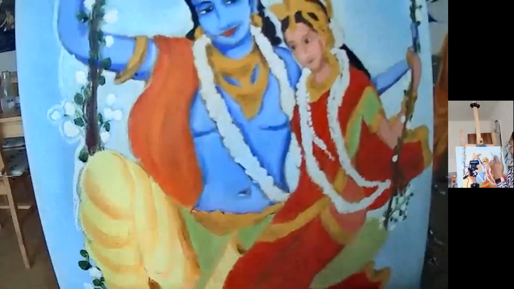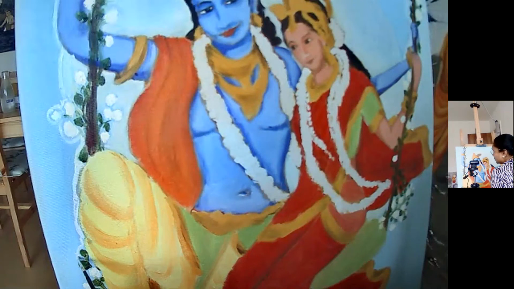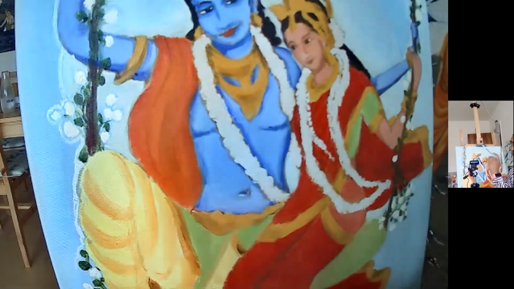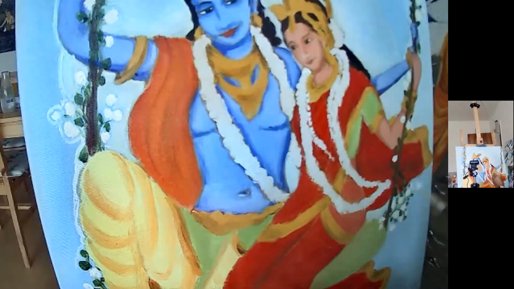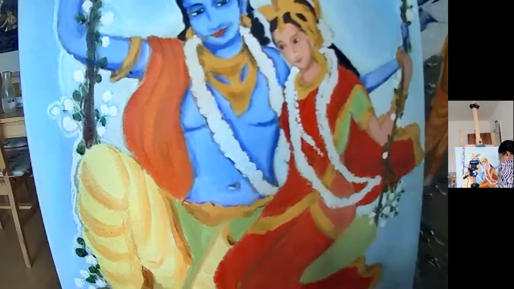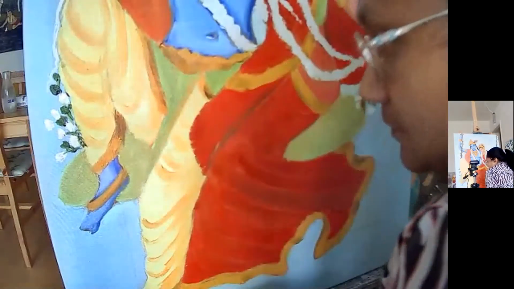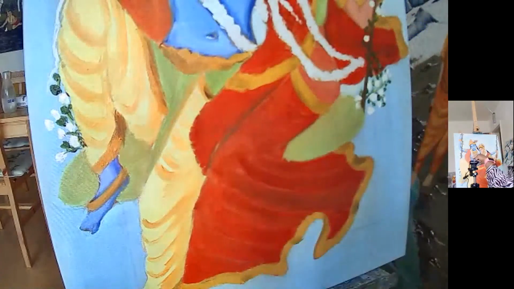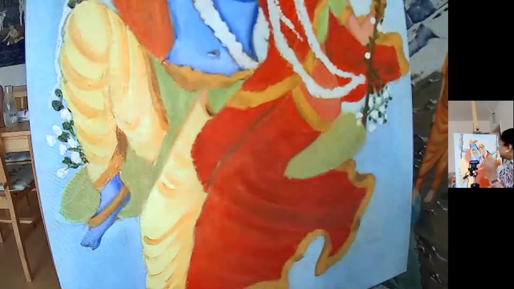Moving further down, here I have too many elements. Again, I think I'll have to move this up. Okay, so you see a little bit of this.